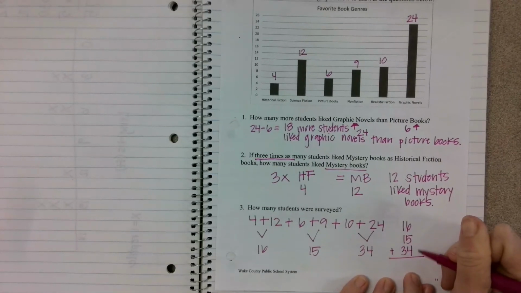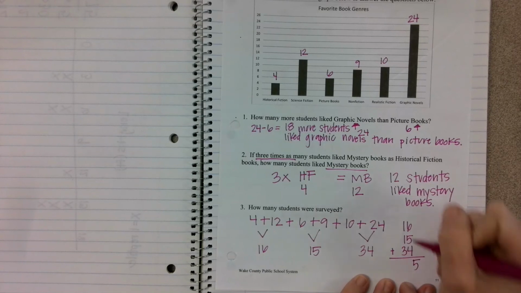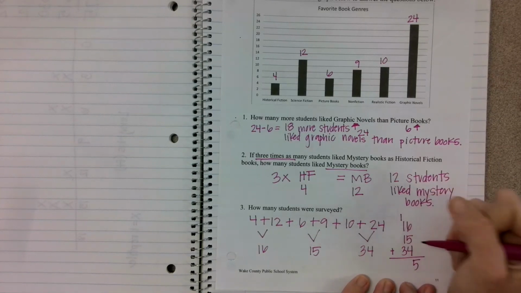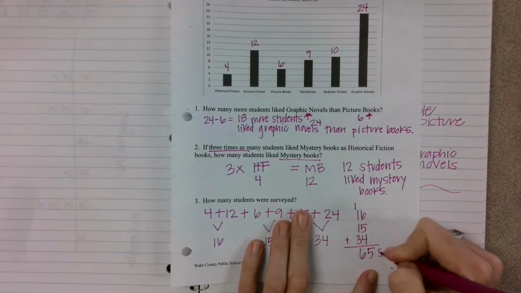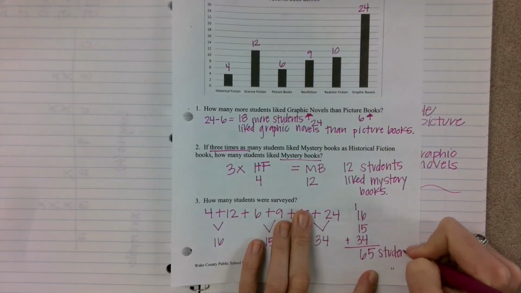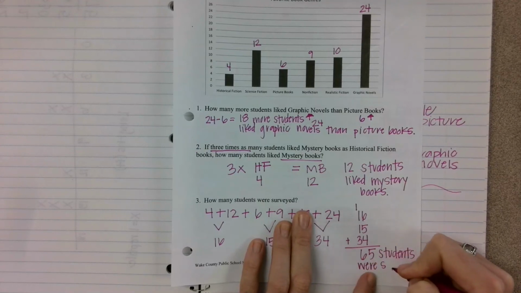Okay, 4 plus 6 is 10, plus 5 is 15, carry your 1. 1 plus 1 plus 1 is 3, plus 3 is 6. So 65 students were surveyed.